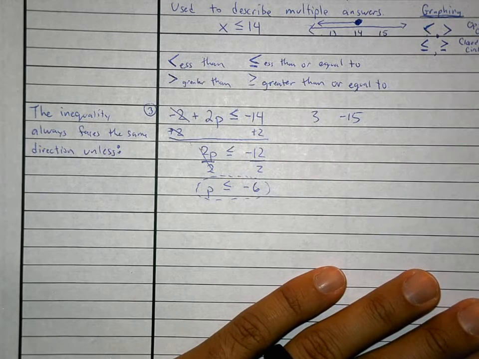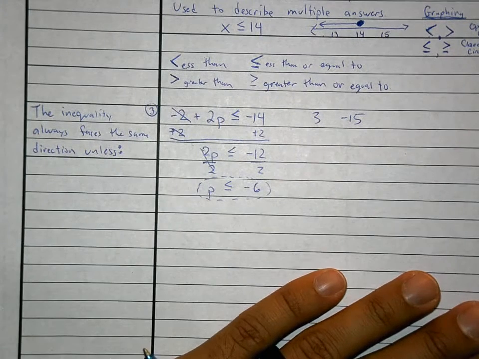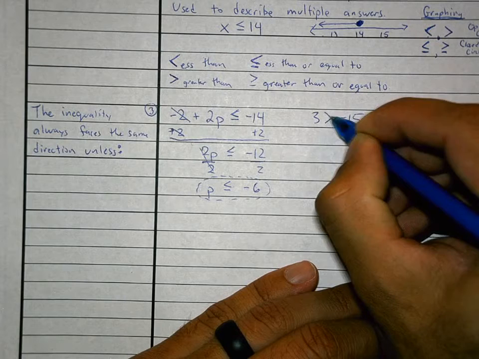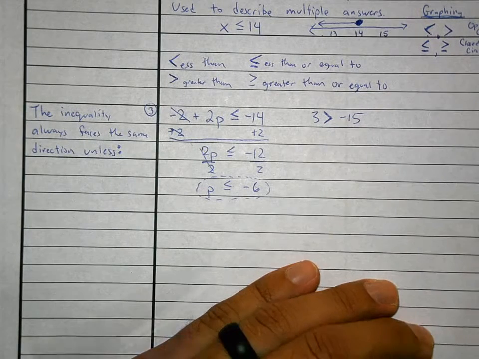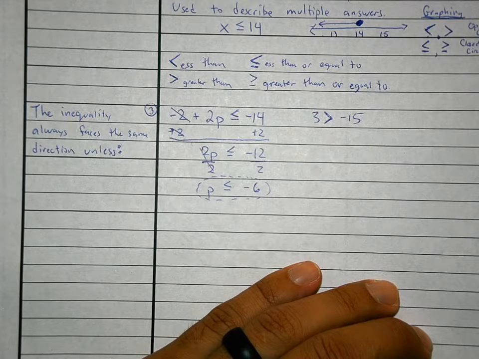Okay? Which one is greater, the 3 or the negative 15? What symbol would I use in between these two things? Greater than or equal to? Greater than. Just like that. You agree? Very, very basic. 3 is greater than negative 15. 3 is bigger than a negative number.